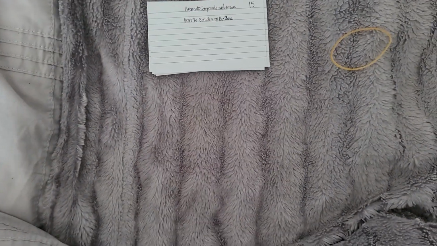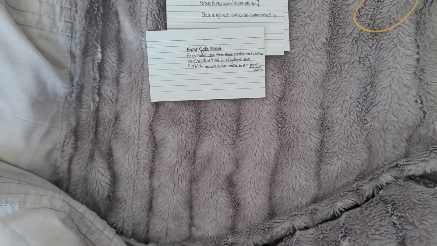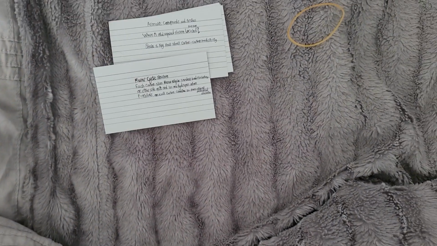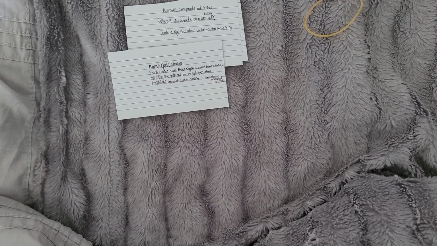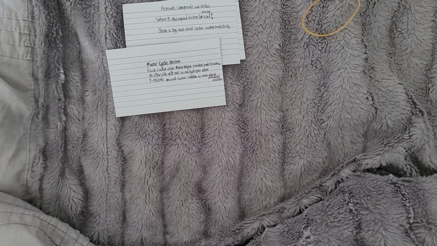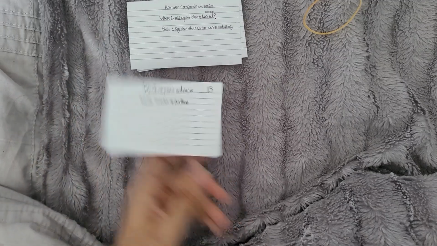Aromatic compounds and amines. Describe the structure of benzene. It has a planar cyclic structure. Each carbon atom forms single covalent bonds with the two carbons at either side of it, and to one hydrogen atom. The p orbitals in each carbon combine to form a ring of delocalized electrons.